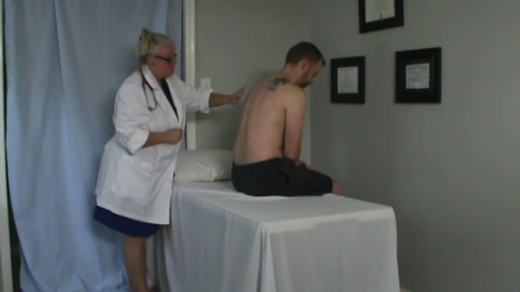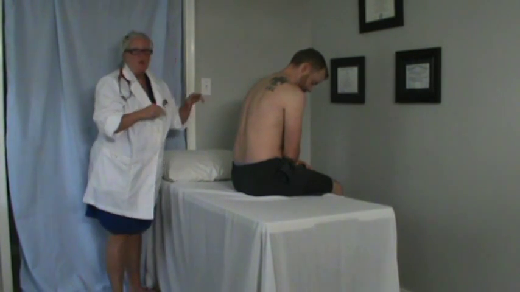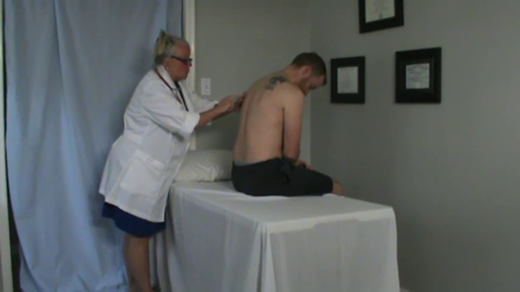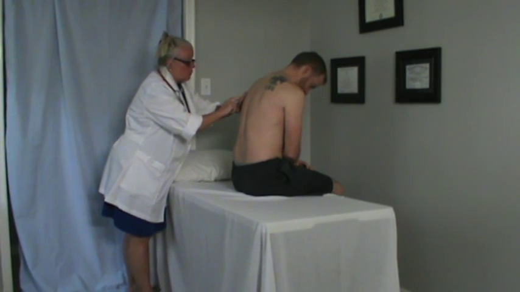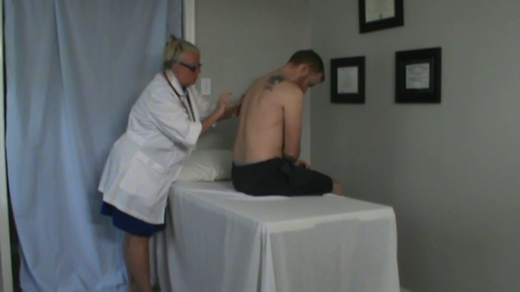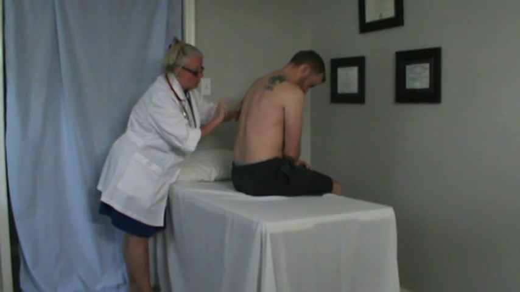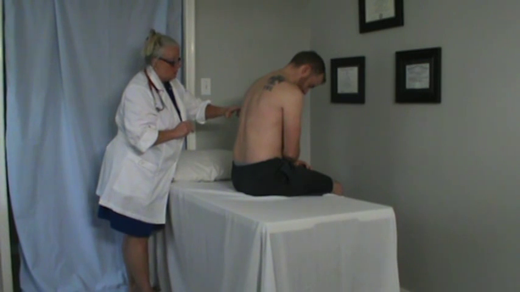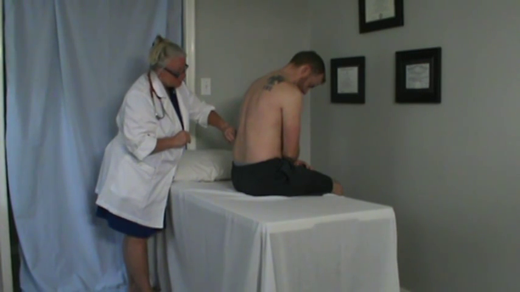You want to percuss from the scapular line down, noting the sound change from resonant to dull. So Chris, take in a deep breath and hold. And you want to mark that spot. Go ahead and breathe. Okay, take a couple of breaths.